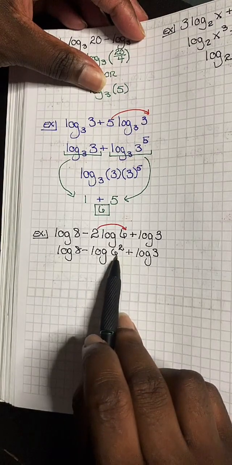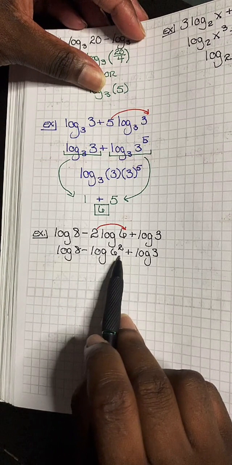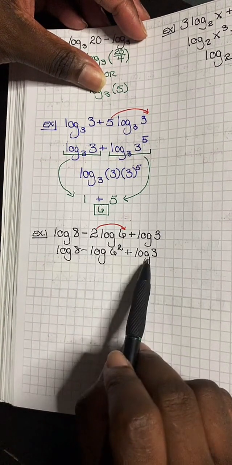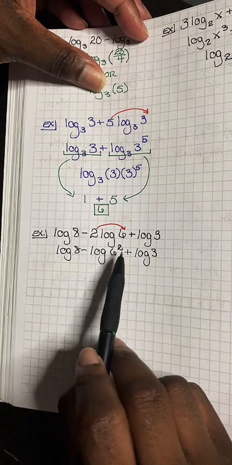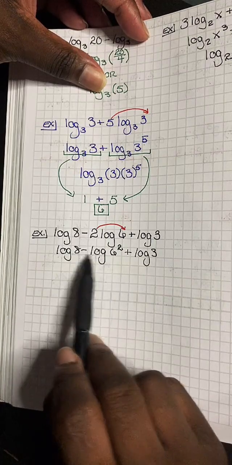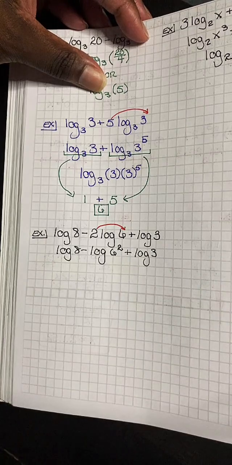The 6 squared is going to be your denominator. And then you're going to multiply it, but with the log base 3. So that fraction is actually going to be multiplied by 3.